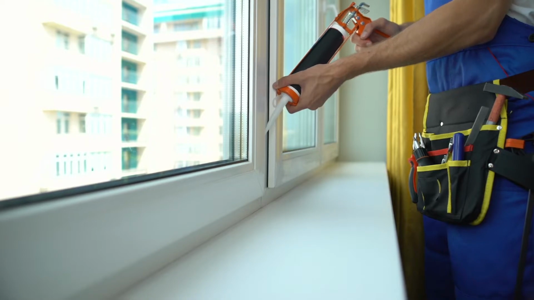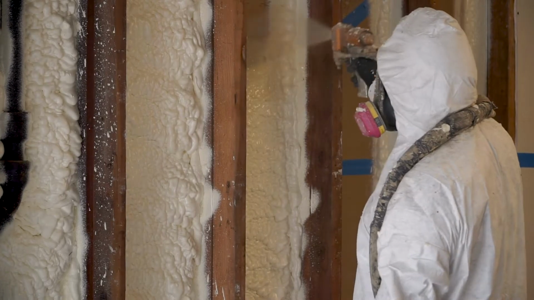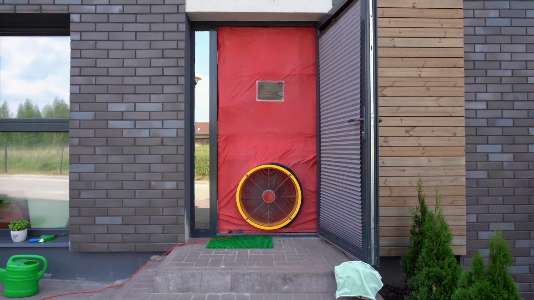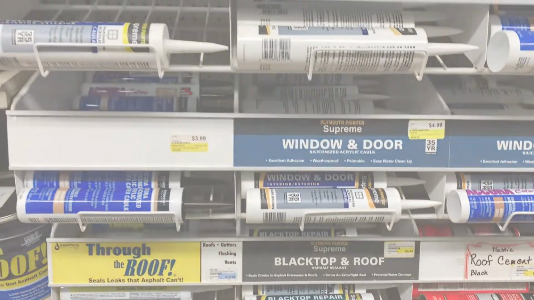code draws relationships between moisture management, air sealing, and insulation. I will talk about other ways to assess air leakage, some specialized air sealing materials, and of course, that sticky stuff.